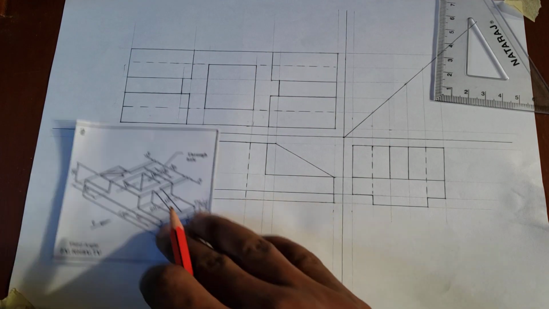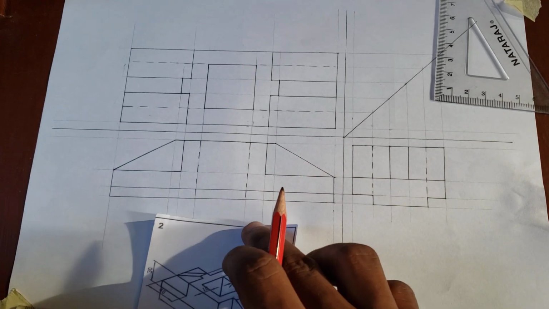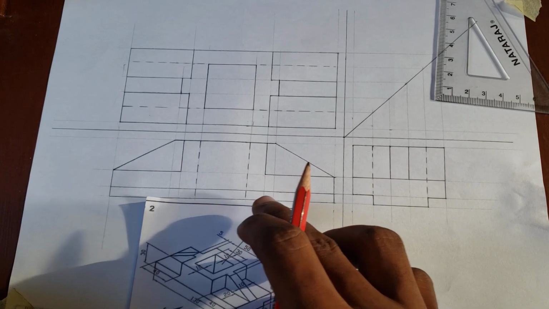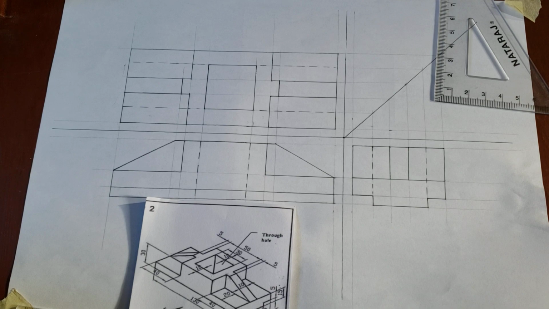Okay, now that will be our orthographic projection.